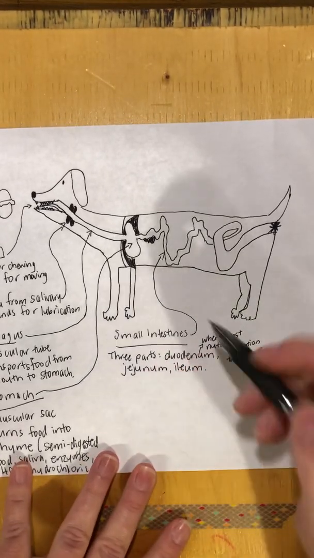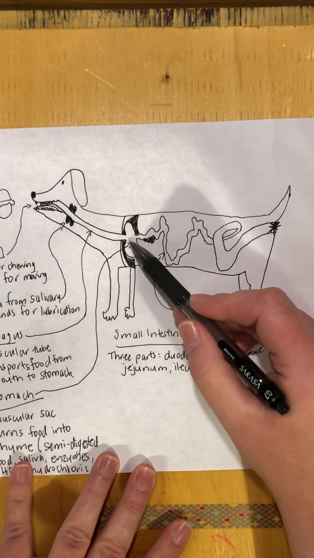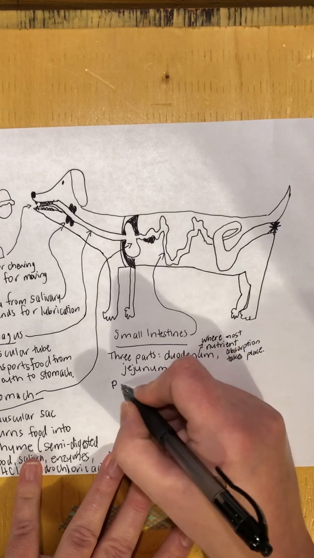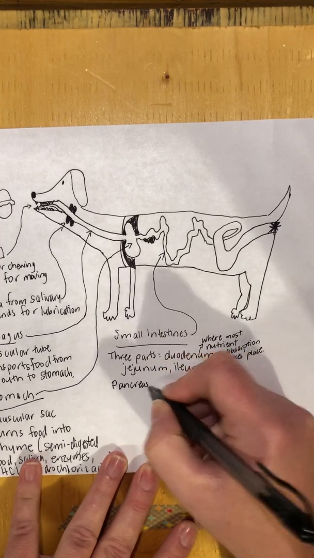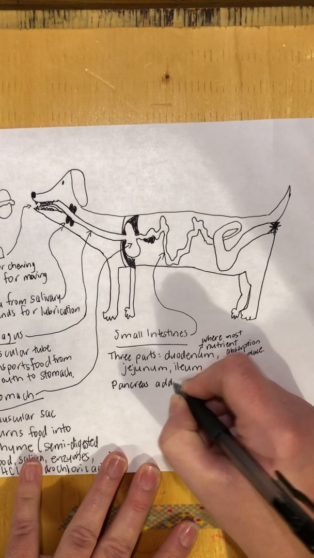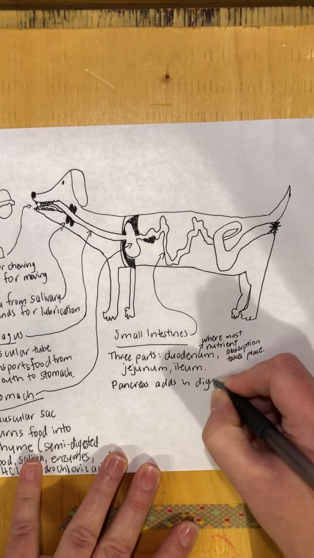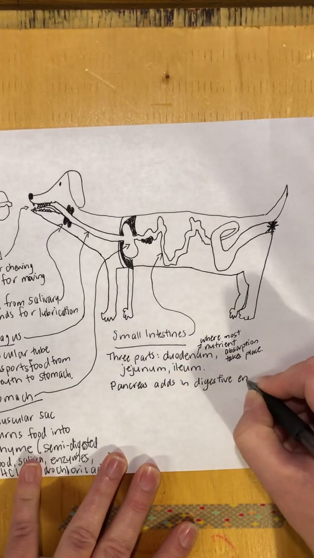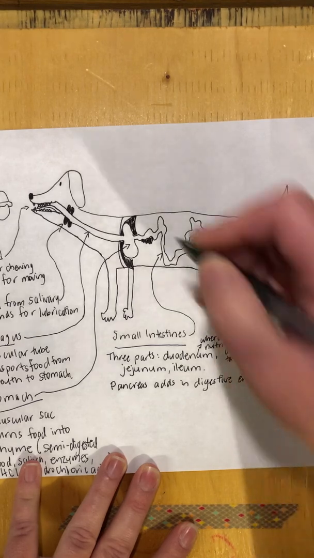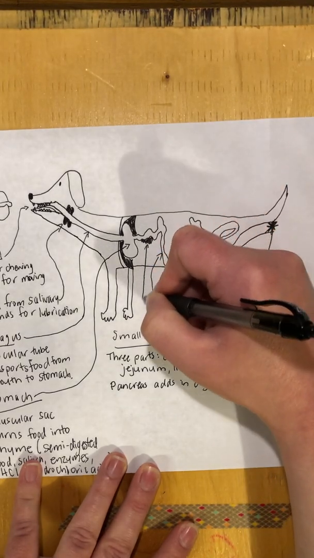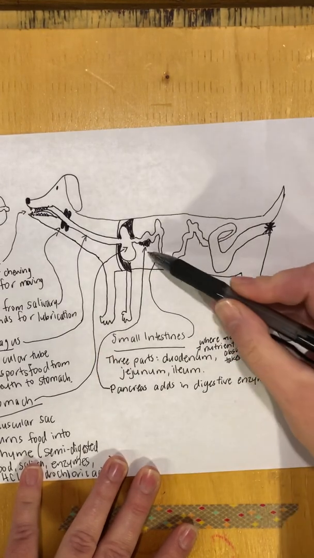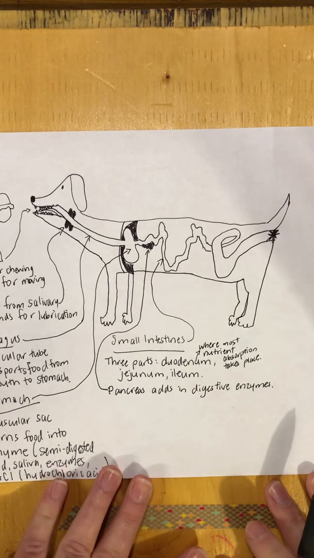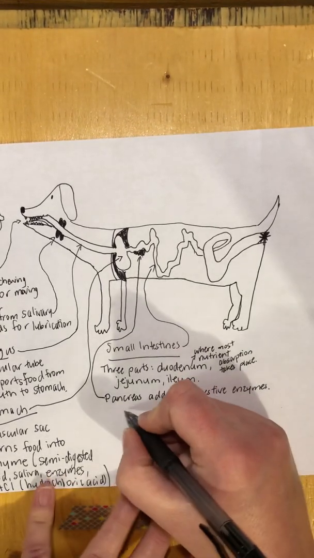So in the small intestine, food has exited the stomach, or I guess chyme has exited the stomach and is moving into the small intestines. So right here is where the pancreas is going to add in digestive enzymes. That's the pancreas right there. It's just a small little organ tucked up close to the stomach and the intestines. So the pancreas adds in digestive enzymes.